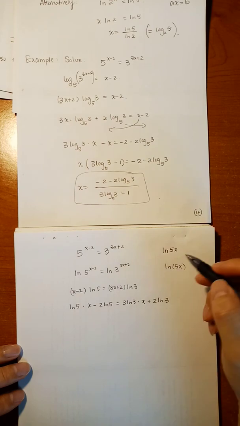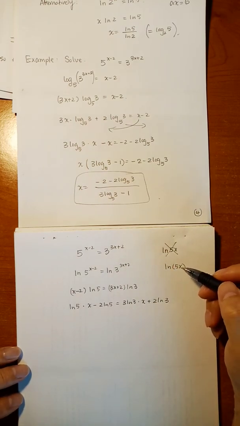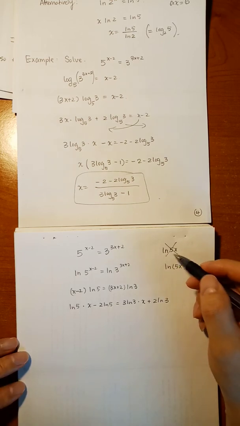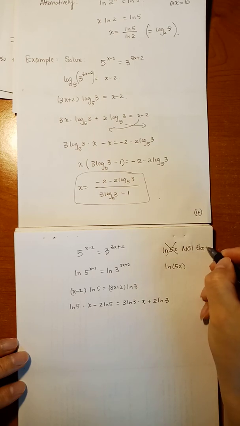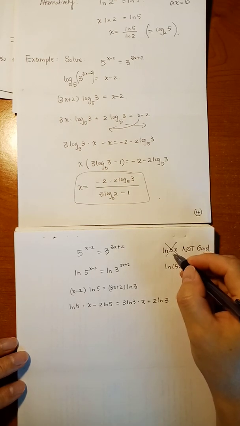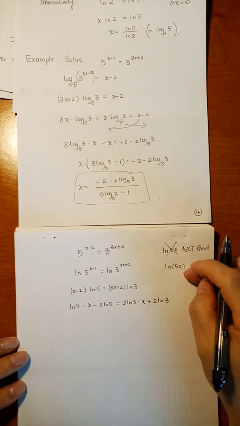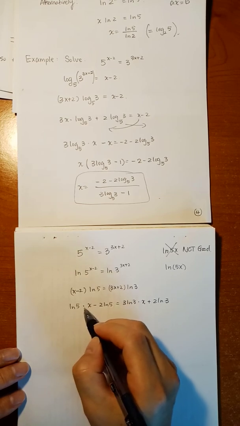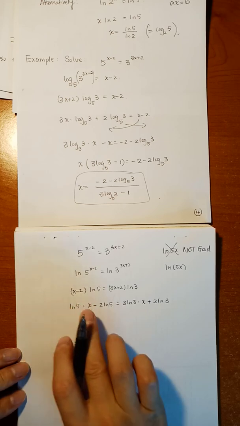It's close to this and it's also close to it. So this is not the right writing. I cannot say it's not right, but it's not good. You either write natural log parenthesis 5 times x, or you write natural log of 5 with a dot and times x. It means I'm trying to separate those two parts.